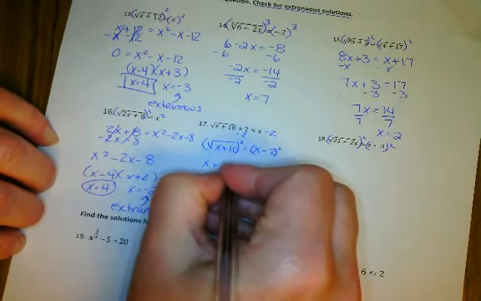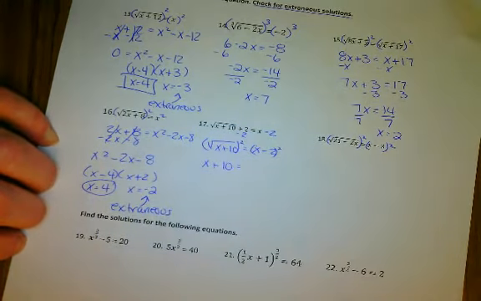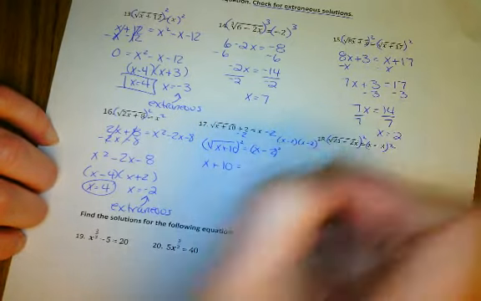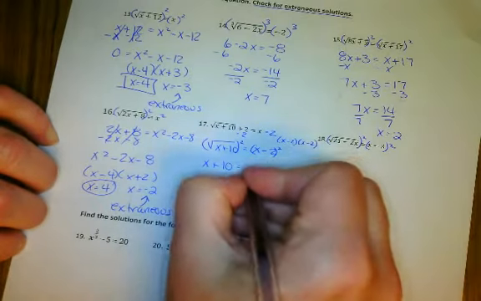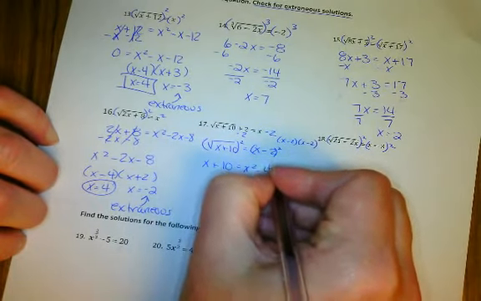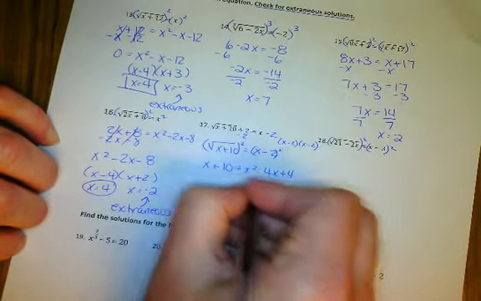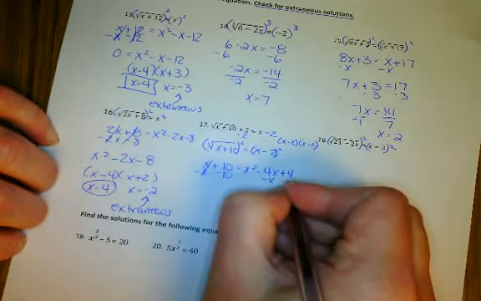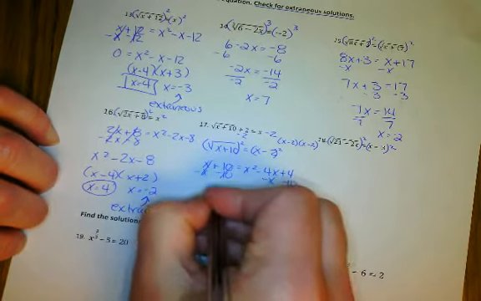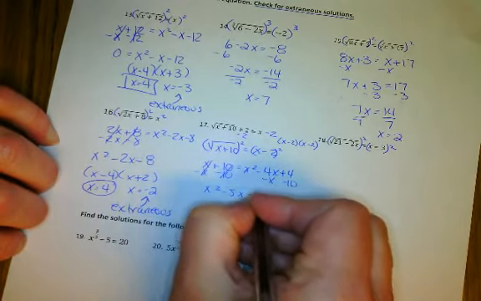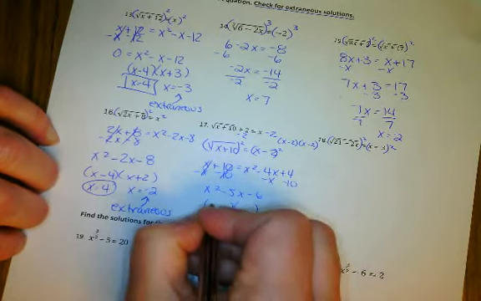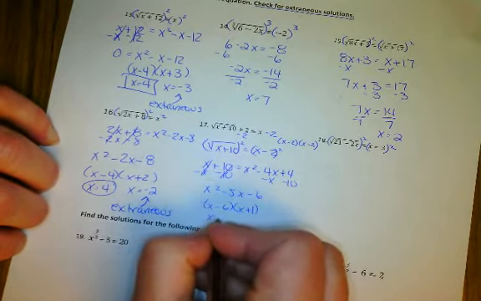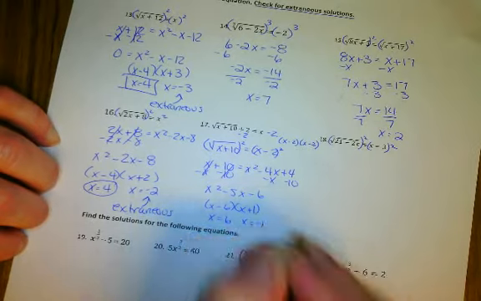Okay, so now I've got x plus 10 equals x minus 2 and x minus 2. Now again, that's x minus 2 times x minus 2. So you've got to FOIL, or do the box. So here I'm going to have x squared minus 4x plus 4. Again, it's a quadratic, so I have to make sure it equals 0 to solve it. So I have x squared minus 5x minus 6, which gives me x minus 6 and x plus 1. So x equals 6, x equals negative 1.